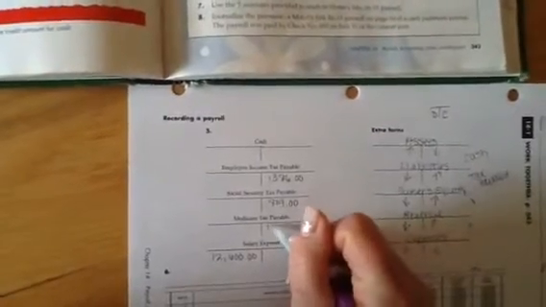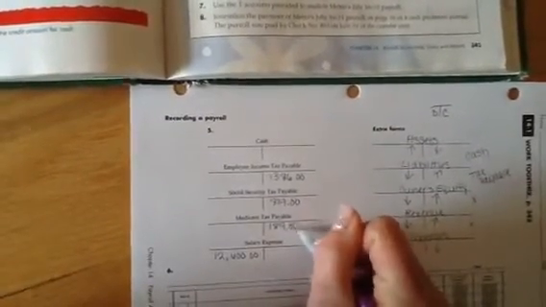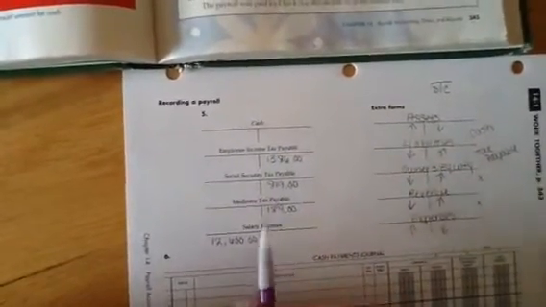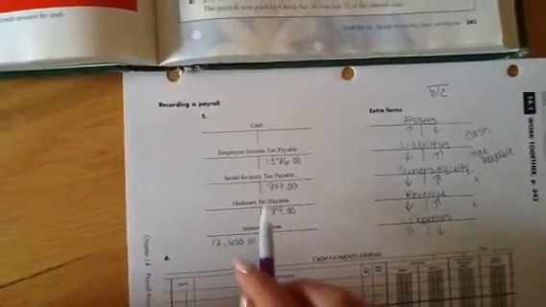And Medicare tax of $189 is going to go into the Medicare tax payable T-chart. You're probably wondering why they didn't give us a cash amount. But remember, the cash amount is the actual net pay that you actually pay to the employees that is found by taking the total expense and subtracting all of the different taxes that are taken out.